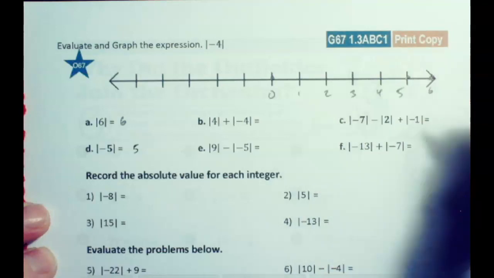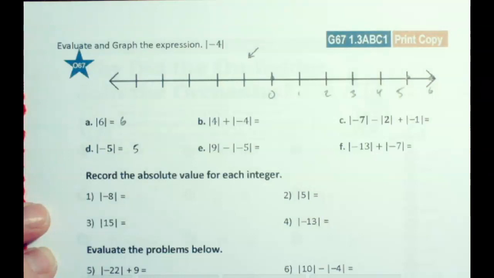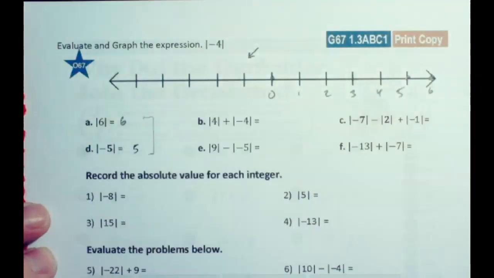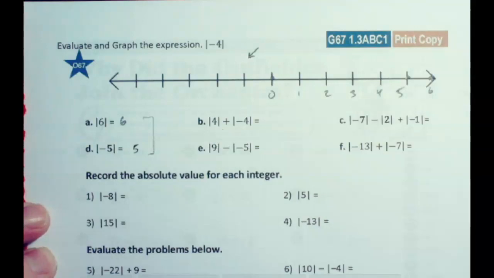Now, let's think about it. Are you going to have anything over here? We could, but not if there are problems like this, because those answers are always going to be positive. Now, this here, this could get interesting here. So let's see if we end up with anything over in the negatives.